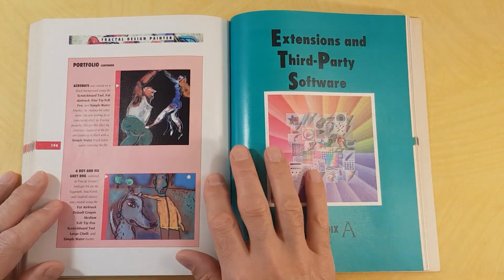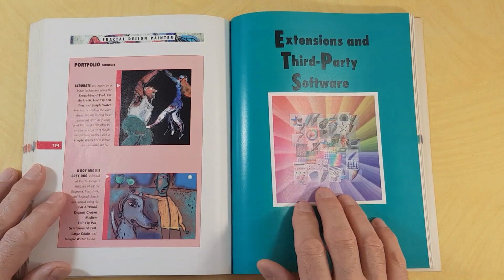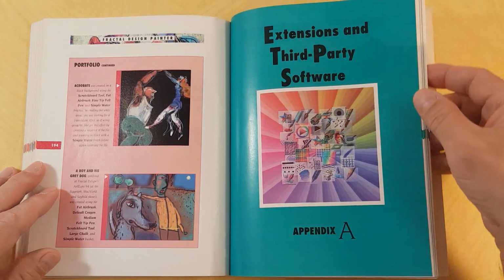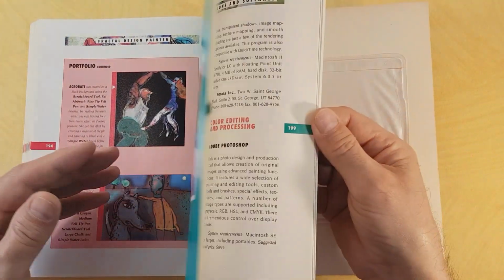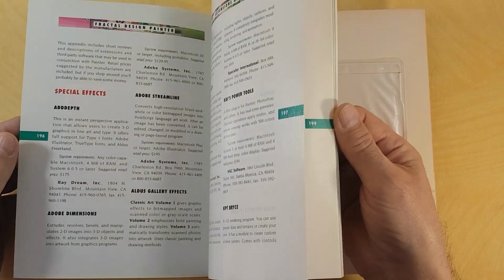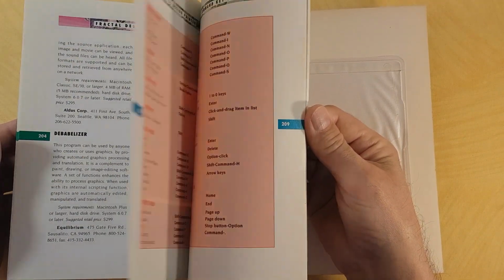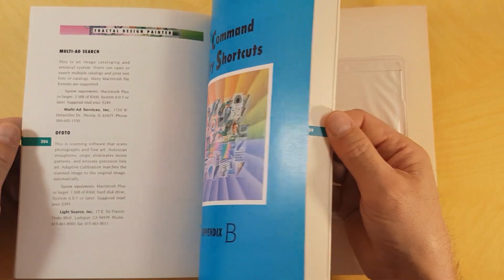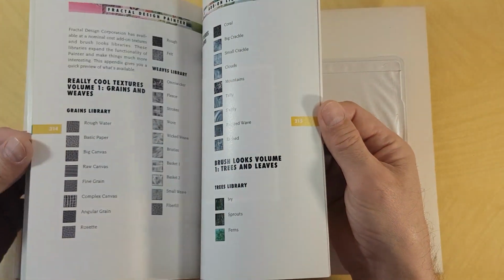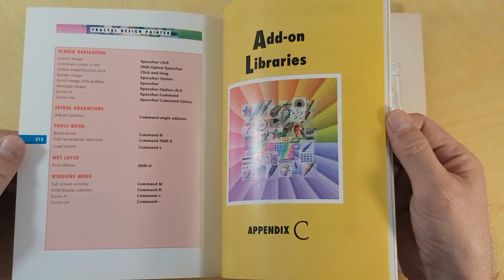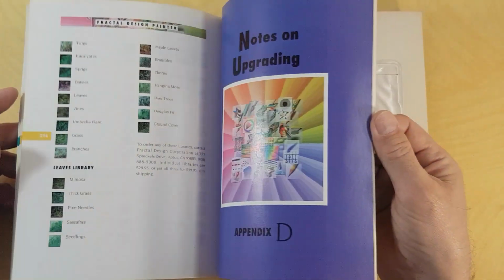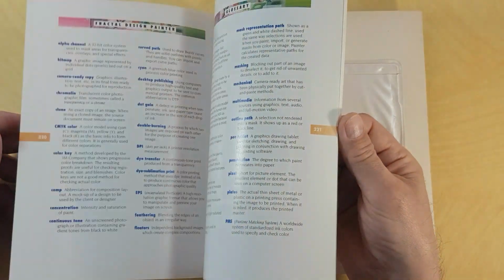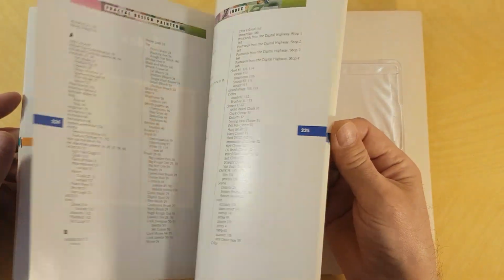Okay, it was more or less everything that I wanted to show you. Now at the end of this book we have extensions and third-party software. We have command key shortcuts. We have add-on libraries, upgrading notes, glossary, and index at the end.